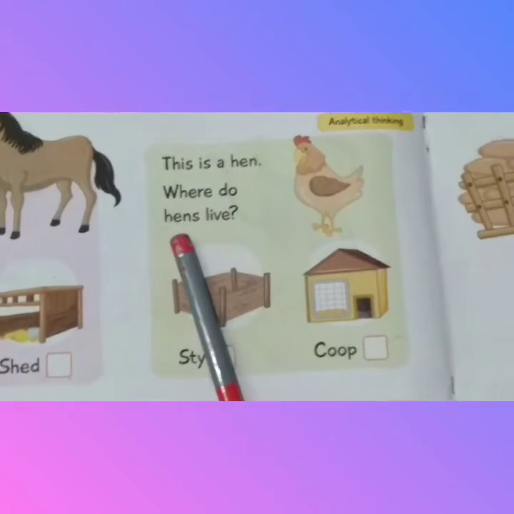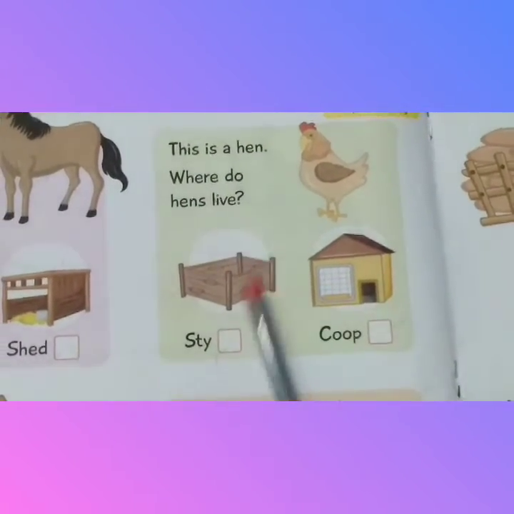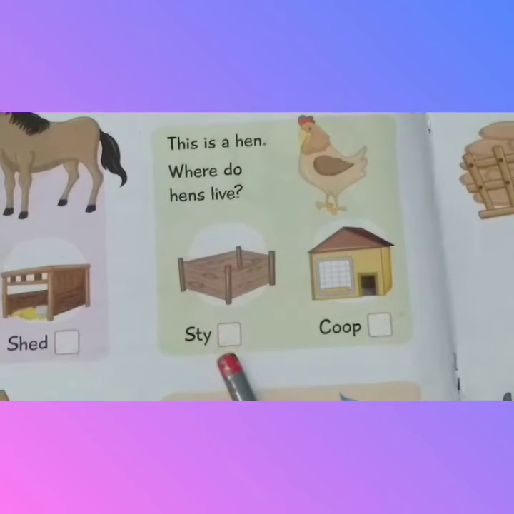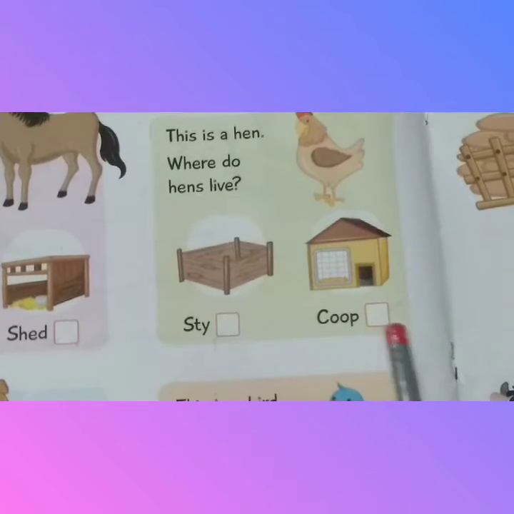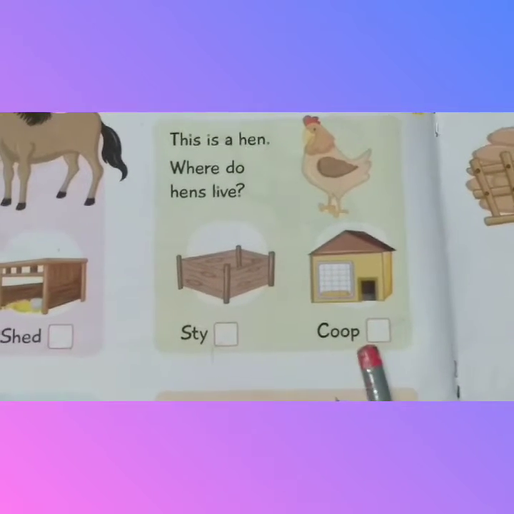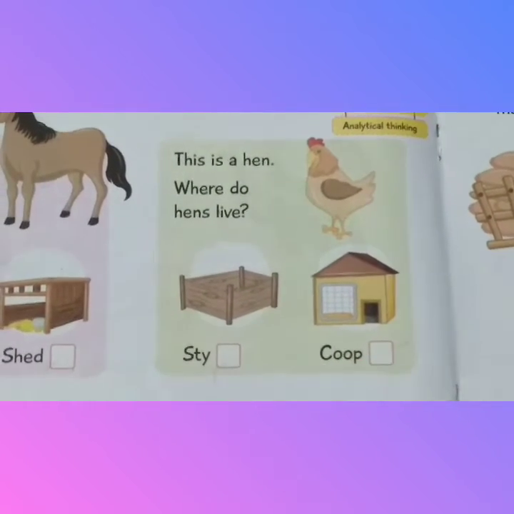This is a hen. Where do hens live? Sty? No. Coop? Yes.